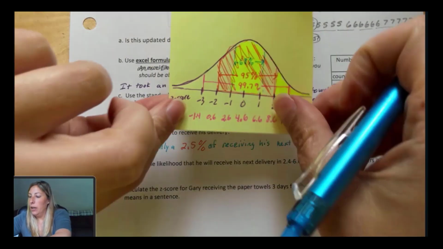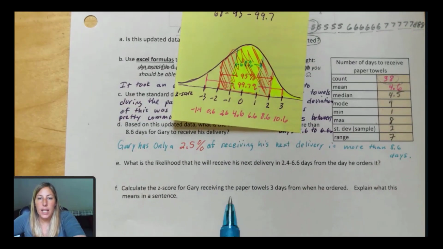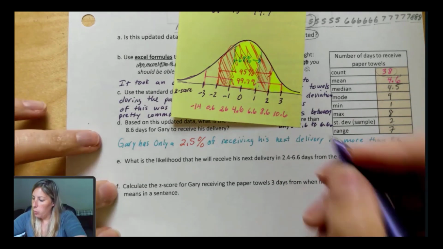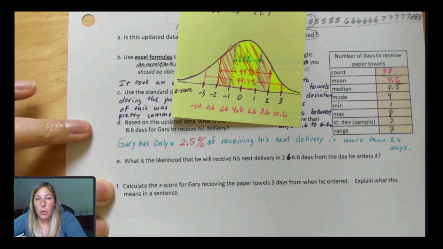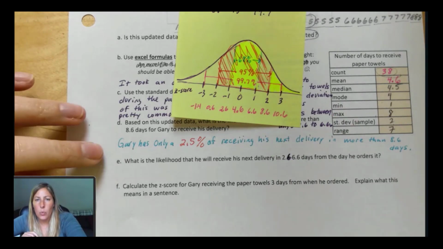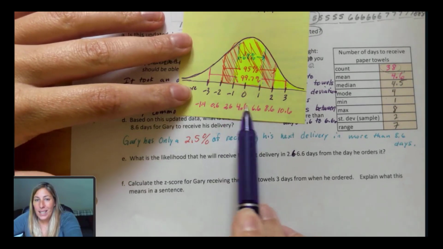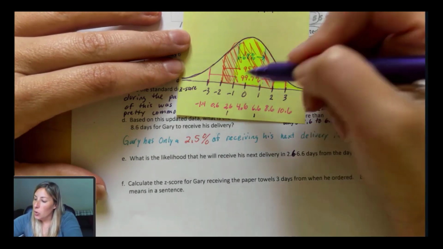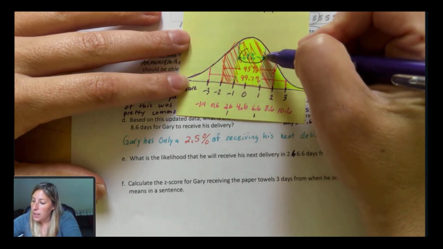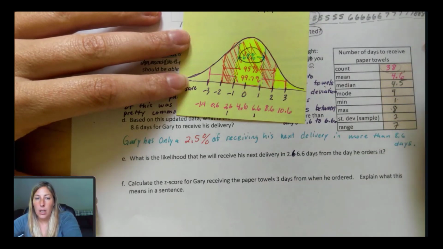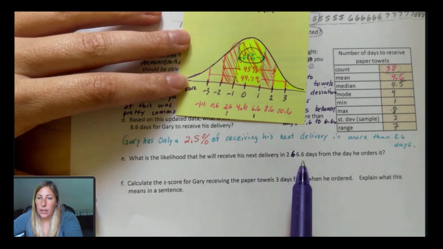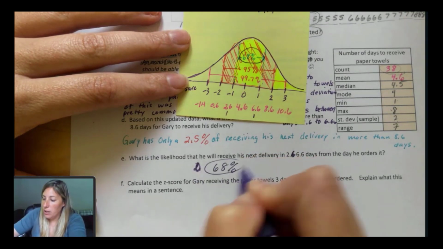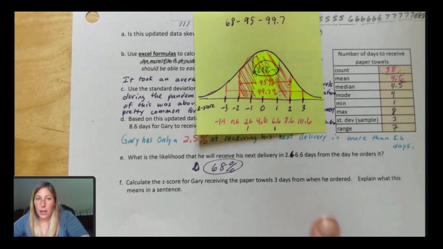What is the likelihood that he is going to receive his next delivery in 2.4 to 6.6 days? Let's change this 2.4 to 2.6. I think that was a typo. So 2.6 to 6.6 days. Well, 2.6 to 6.6 falls where? Between -1 and 1 standard deviation. So that is just going to be the 68%. It falls in that 68%. So the likelihood he's going to receive his next delivery in 2.6 to 6.6 days is 68% chance.